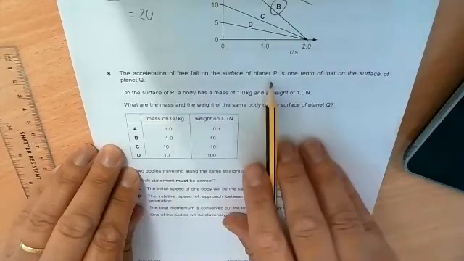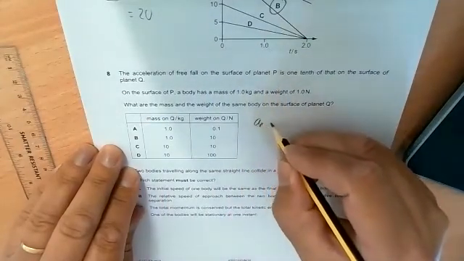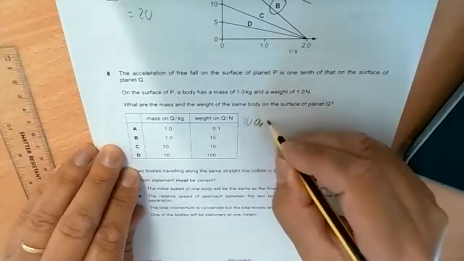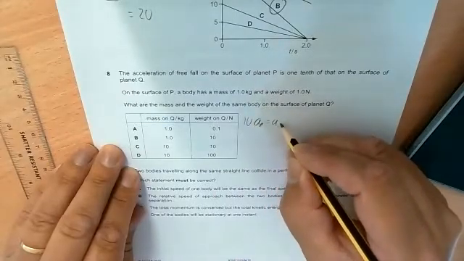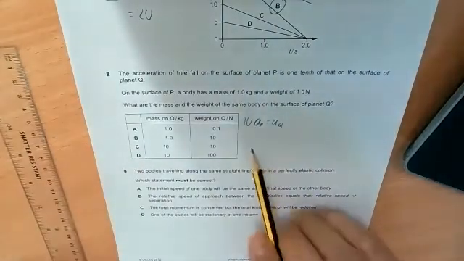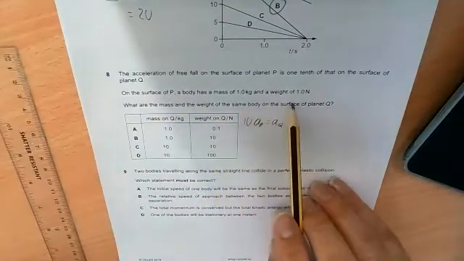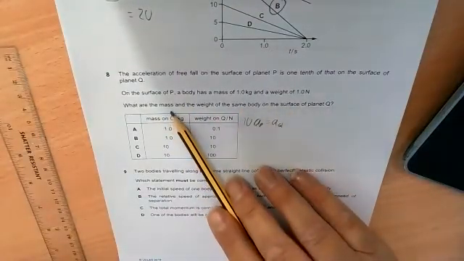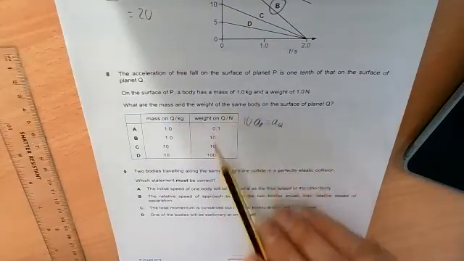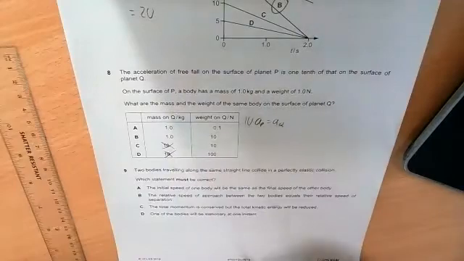So we know that the acceleration on P is 1/10, so the acceleration of P times 10 is the same as the acceleration on Q. It's worth writing it out as a mathematical ratio. So the mass is still going to be 1 kilogram. That's going to stay the same. So that's not right, and that's not right.